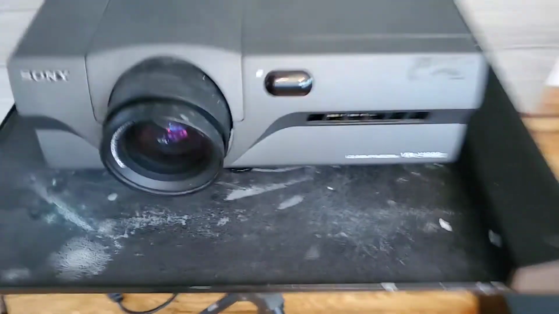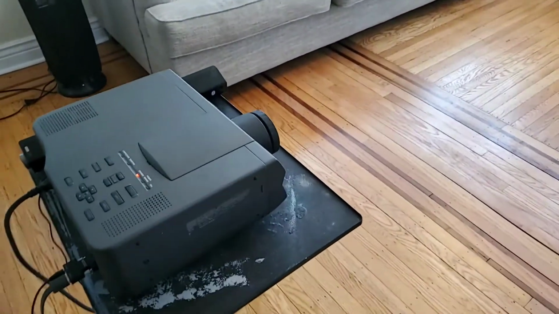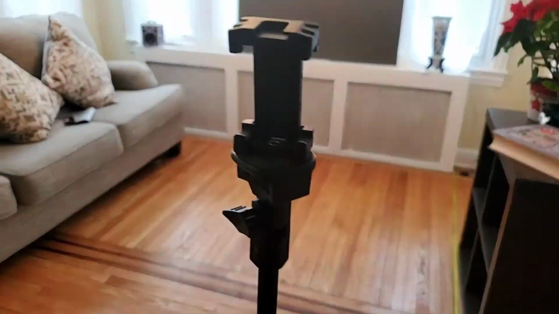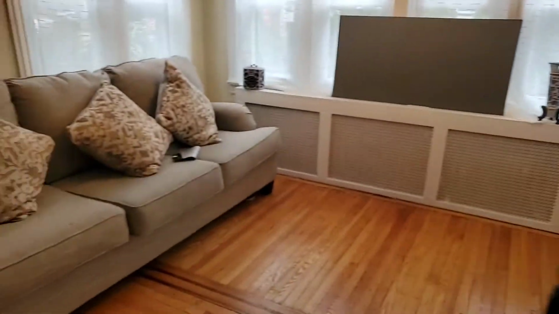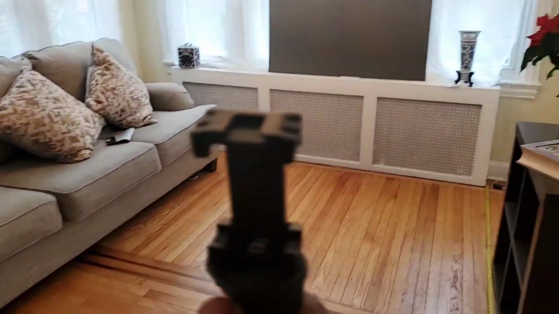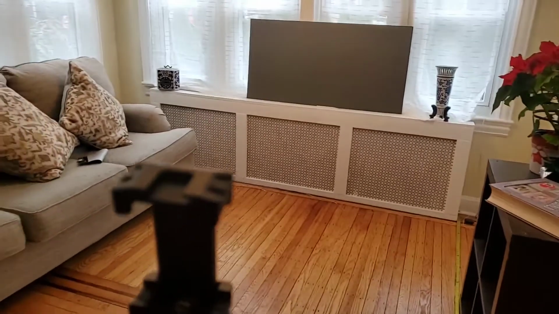Now, this is my Sony VPL-X1000. For the longest time, I thought this projector was 1100 lumens, because that's what I was told by the eBay merchant. But it's not. I went to Projector Central and was able to download a manual that let me know the projector is indeed 1000 lumens.